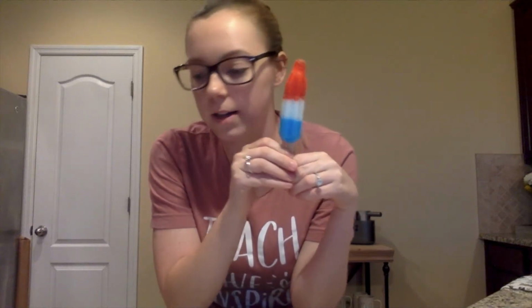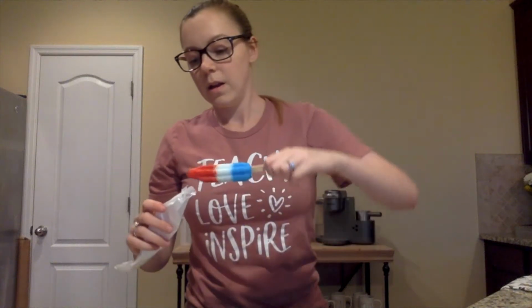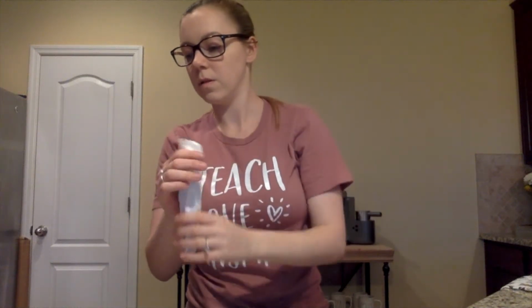So if you're standing outside and you're having your popsicle on a hot sunny day, it's going to melt really quick. And all the blue and the red and the white is going to fall down onto your hand. So it's important to know that liquids can go back to different forms. So it can be frozen and then it can go back to a liquid. Different forms for sure.